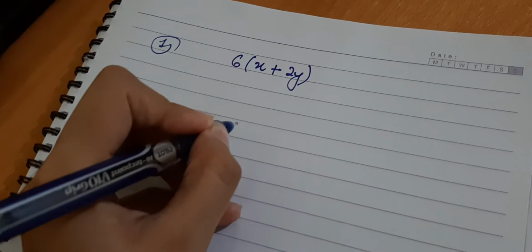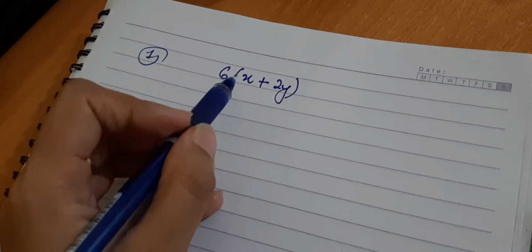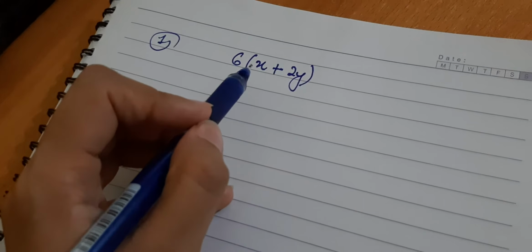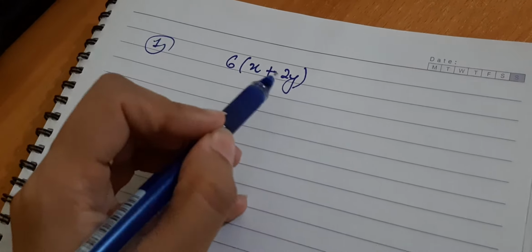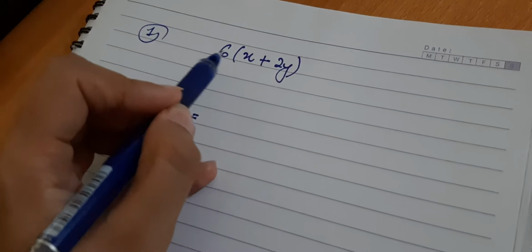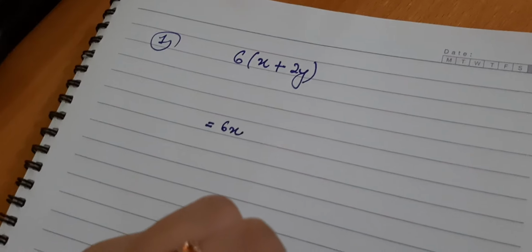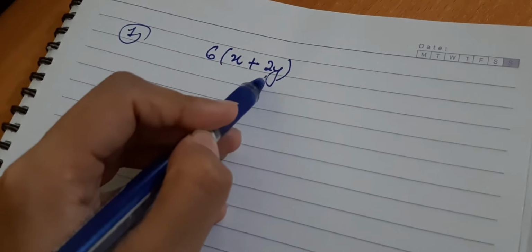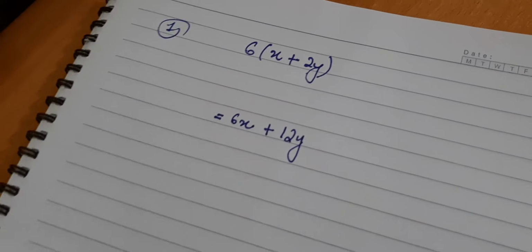6 multiplied by x is, since x has no number but x has 1. So basically we are going to multiply the number outside the bracket with the coefficient of the variable. Like here 2 is the coefficient of y. So we can easily multiply 6 and 2. But since you cannot see any number here, there is still a number and that is 1. So 6 ones are 6 and x. It's 6x. Now plus sign. 6 multiplied by 2 is 12. It's 12y. See, that's easy.